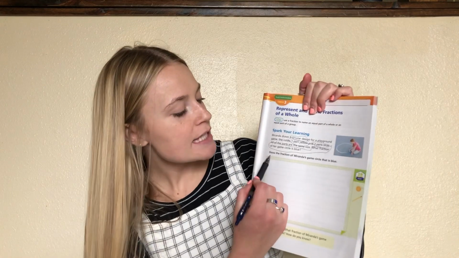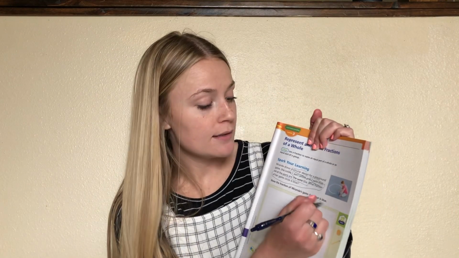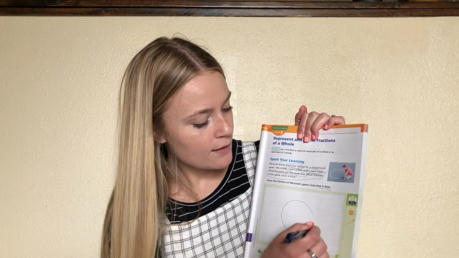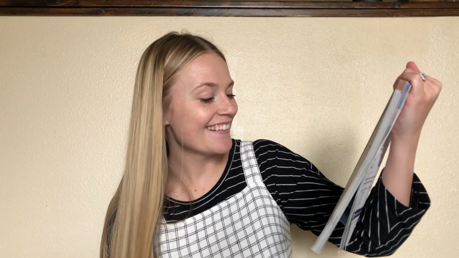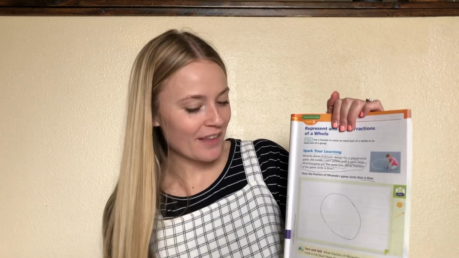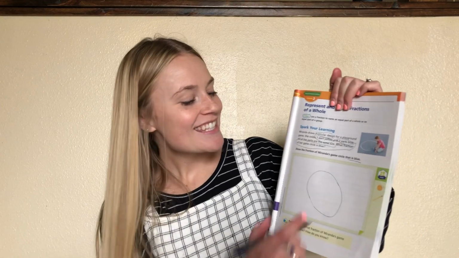It says show the fraction of Miranda's game circle that is blue. So I'm going to draw my circle as best I can. It looks like a potato. I should use a pencil. Then I'm going to divide this into equal parts. To do that, I need to know how many parts in total I have.